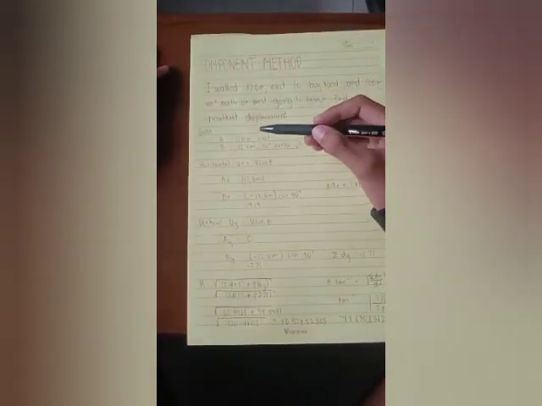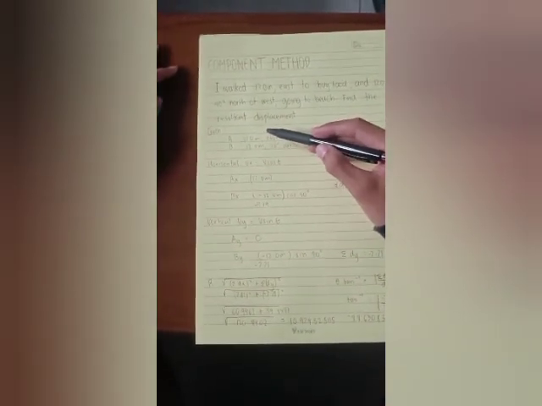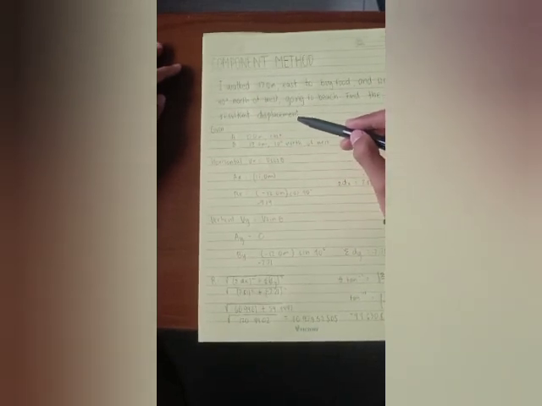Component method. I walk 17.0 meters east to buy food, and 12.0 meters 40 degrees north of west going to the beach. Find the resultant displacement. So this is the given. A is 17.0 meters east, B is 12.0 meters 40 degrees north of west.